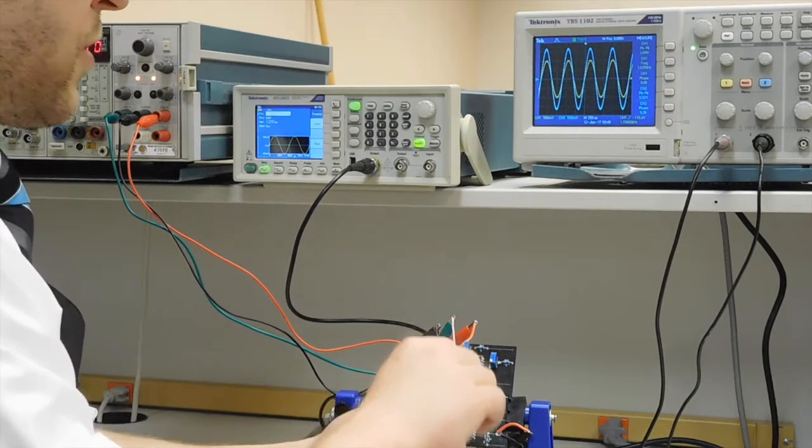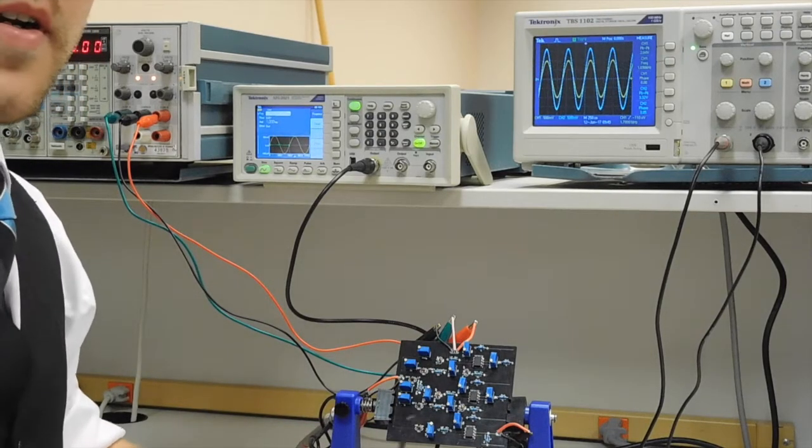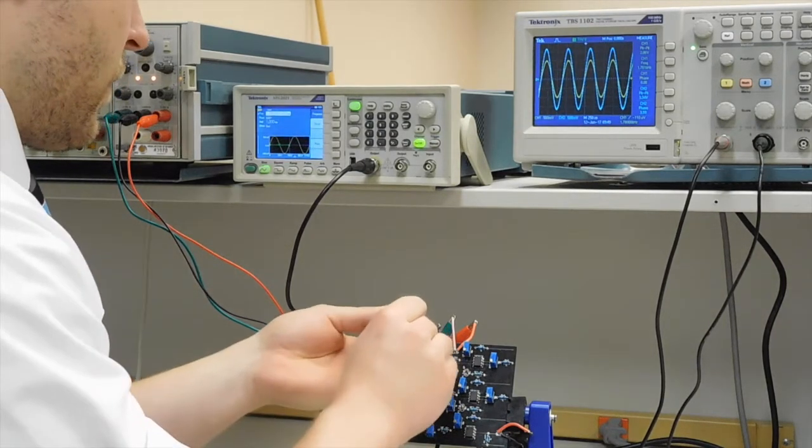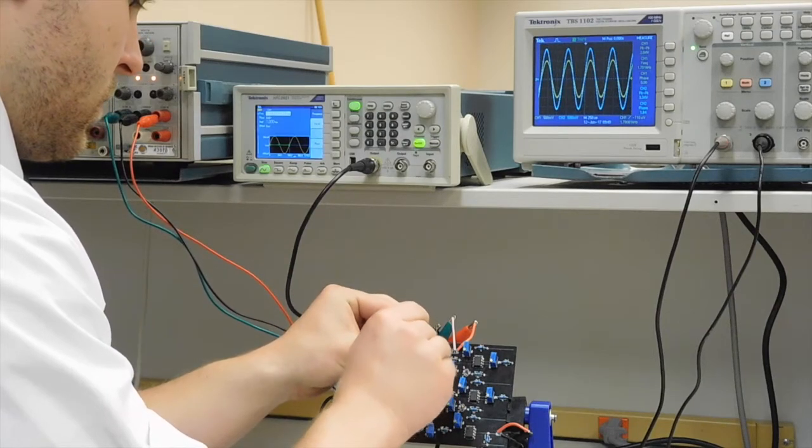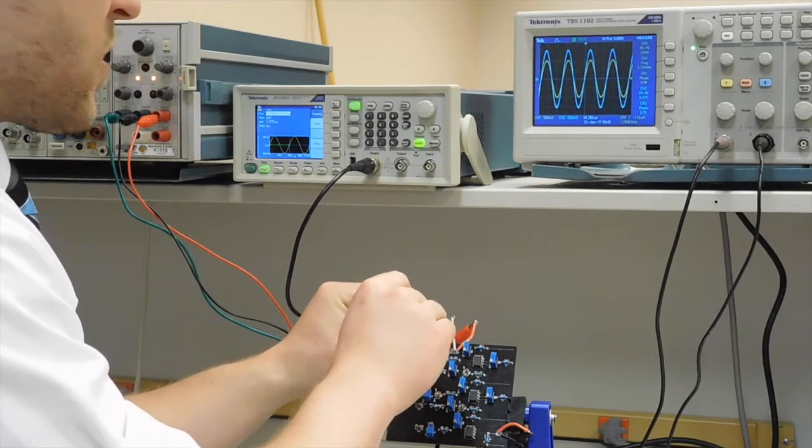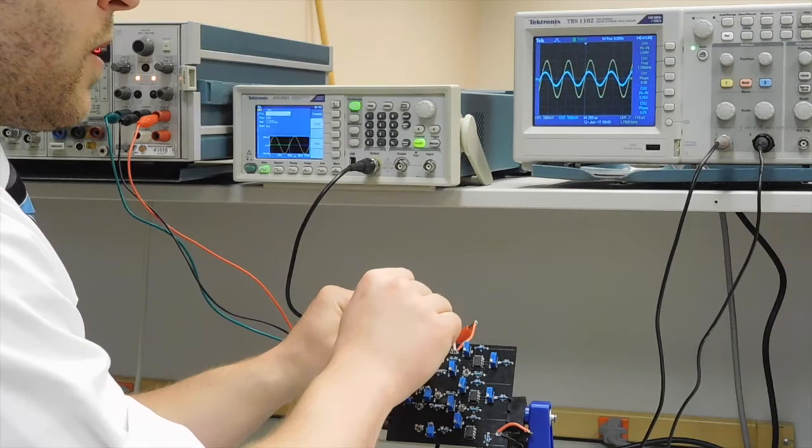Finally, demonstrating the cutoff adjustment of our low-pass filter. As we increase this resistance, you can see the band enters cutoff.